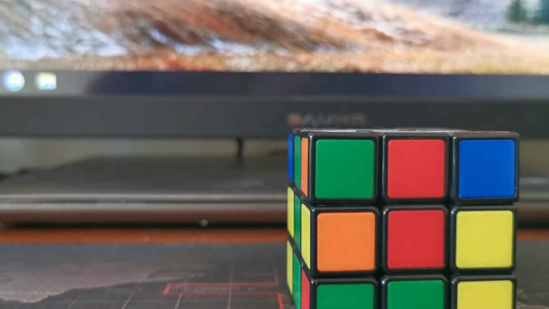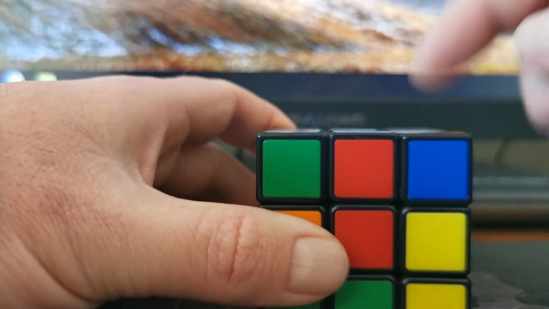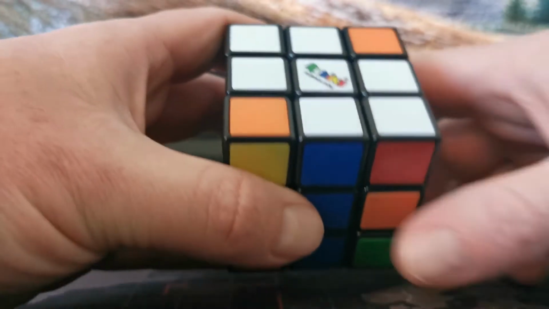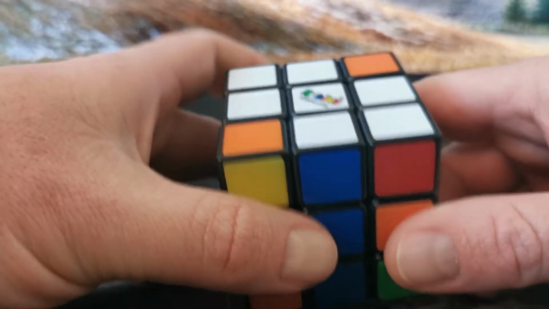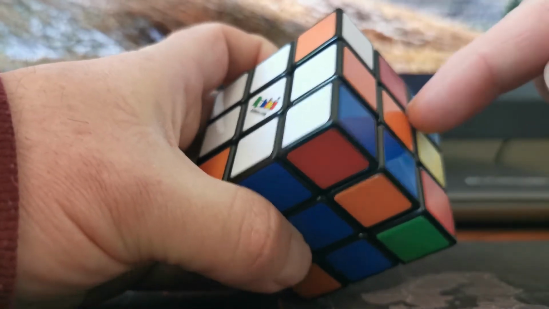And now for step 2. Now that we've got our white cross, we want to get the corners in place, because in steps 1 and 2 we want to complete the entire white face of the cube. But like I mentioned, with the pieces in the right place, so you see the orange is matched up there.